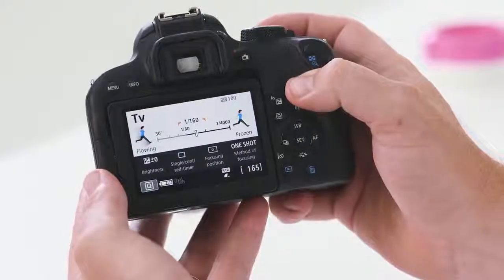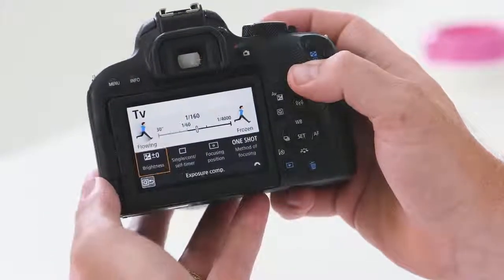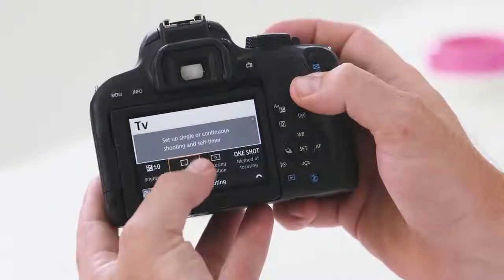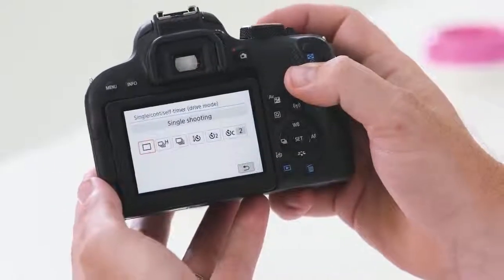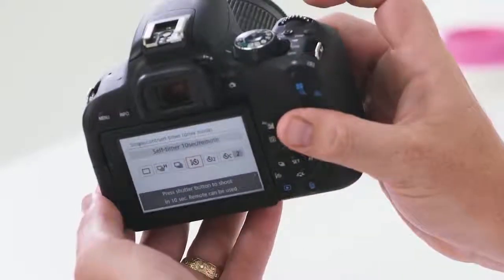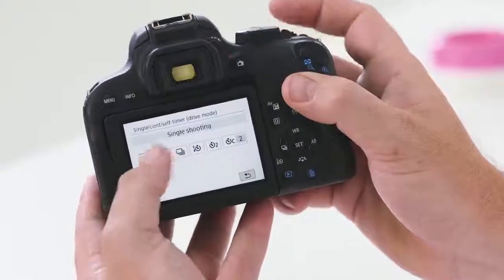At any stage, if I want to change something, I can simply hit the Q button, put my thumb on the option that I would like to change, use the multi-scroll wheel on the top, and lock away that change with my finger. So let's look at some of the semi-automatic modes in this camera.